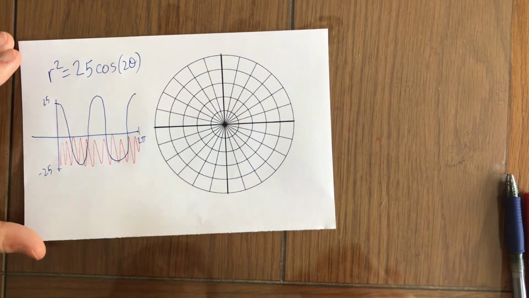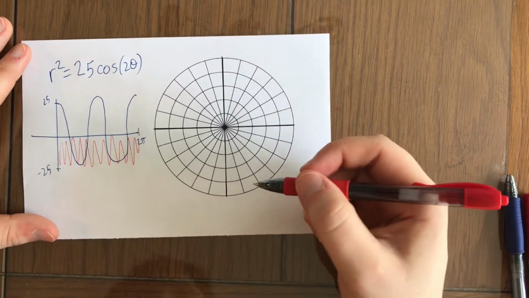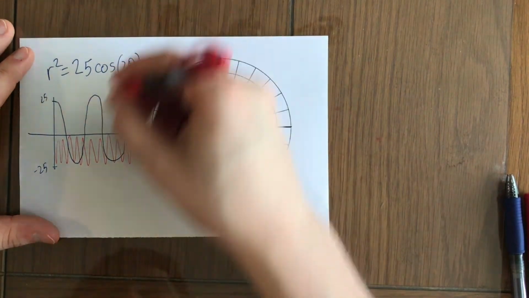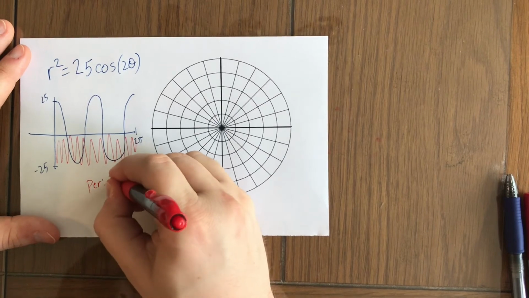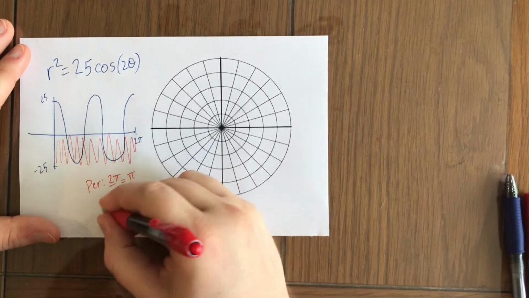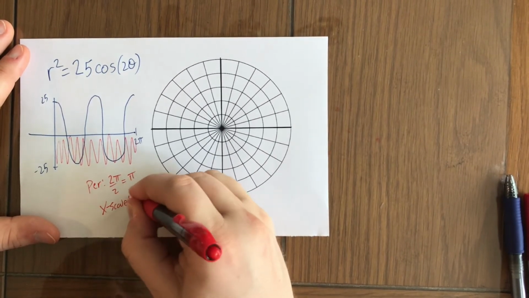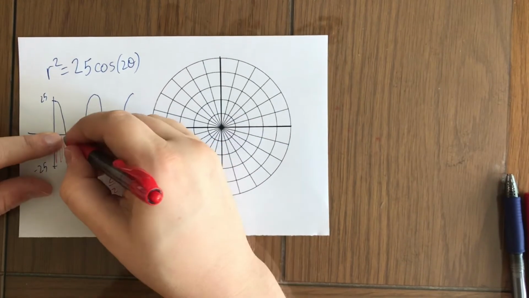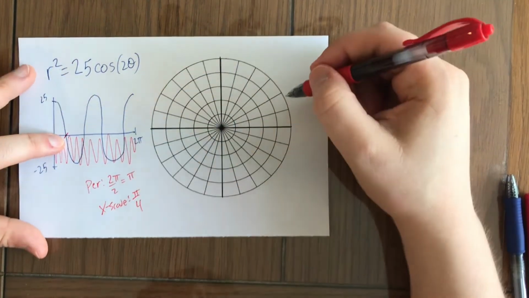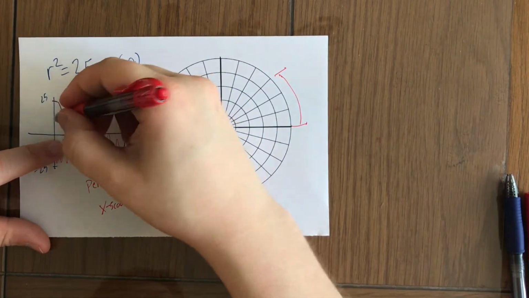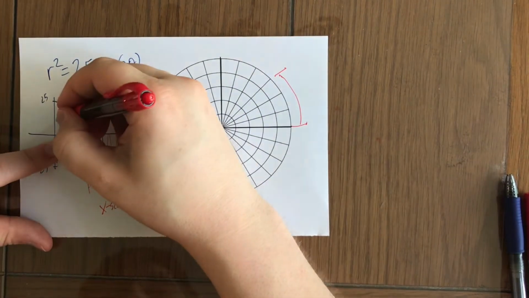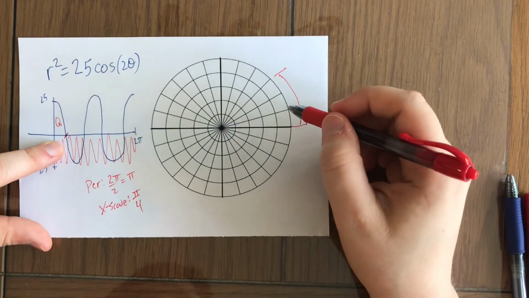So when it comes to graphing this, what we'll end up having here is, let's see, I needed to label a couple more things here. The normal period would have been 2 pi. We're dividing that by 2, so it's pi. So our x scale is pi over 4. So this is going to be right here, pi over 4. So I know that from 0 to pi over 4, we're in quadrant 1. Okay, so we have a petal that's chilling in quadrant 1.